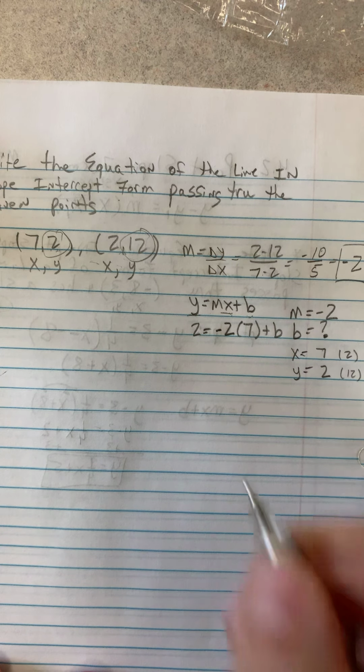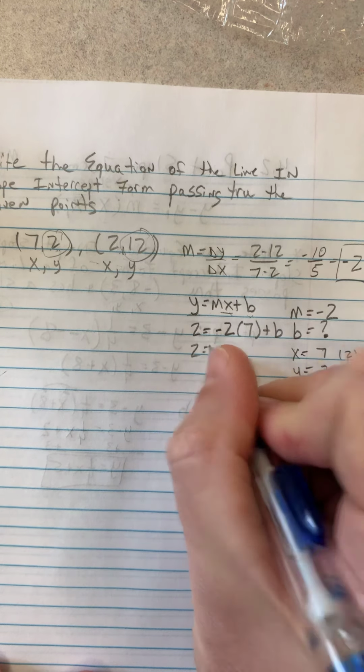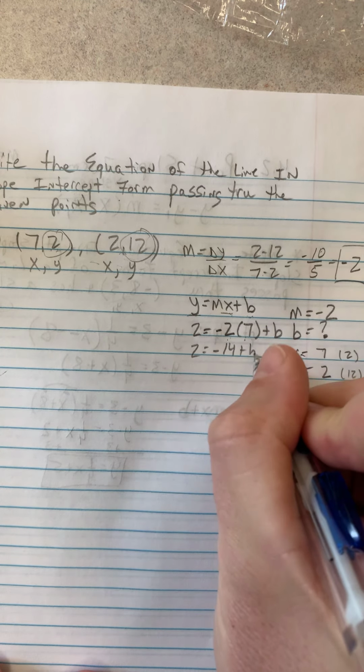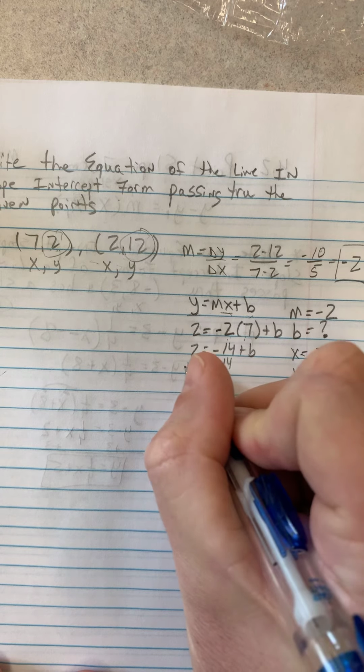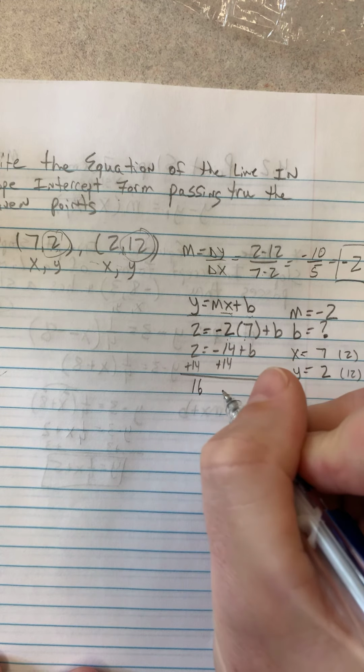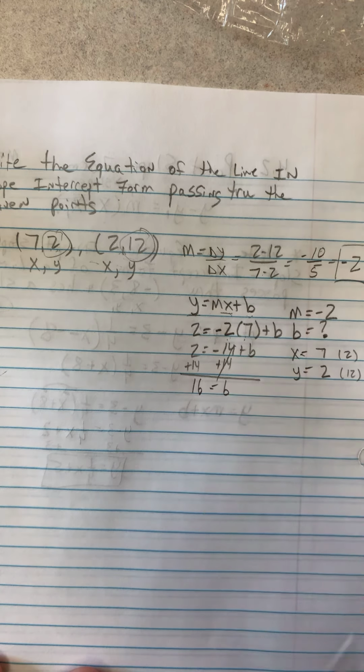Now all I've got to do is find b. 2 is equal to negative 14, because negative 2 times 7, plus b. I would add 14, and now I have 16 is equal to b.